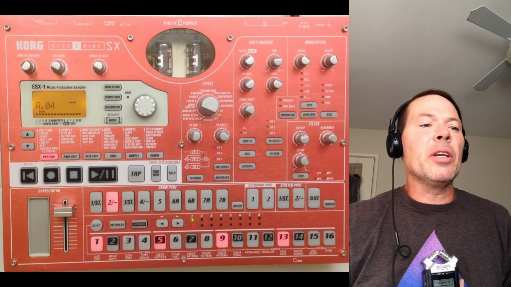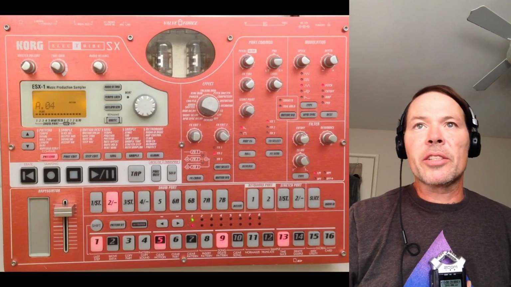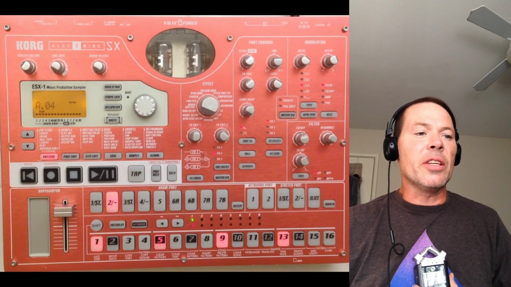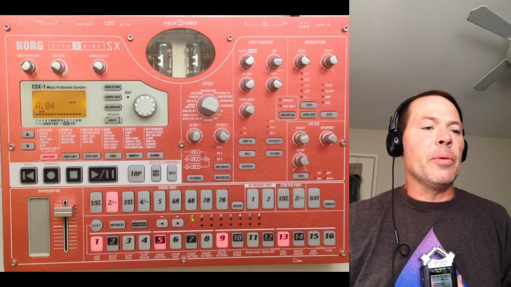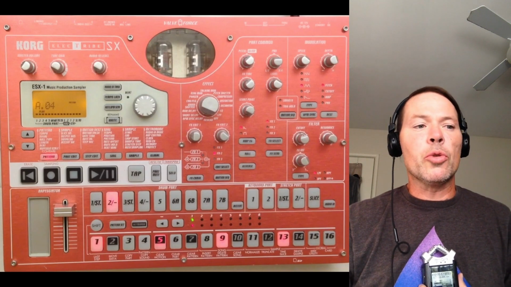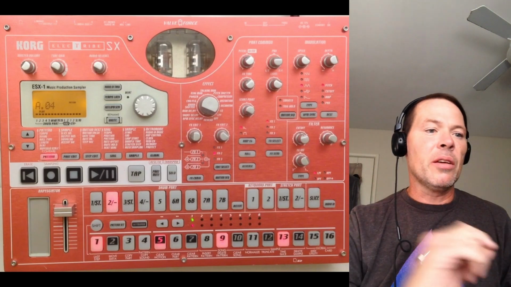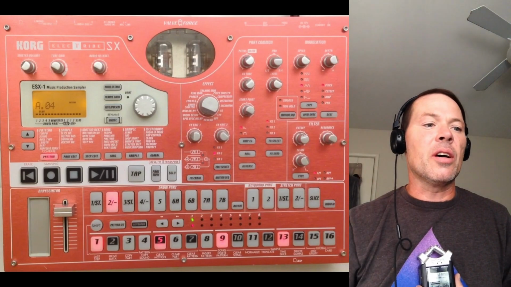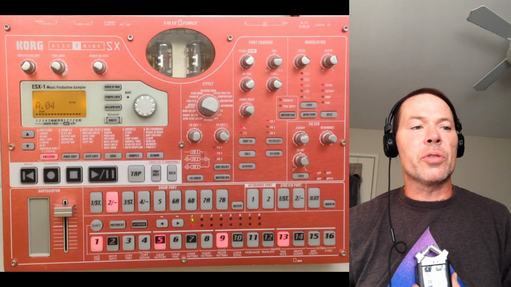So today we're going to be doing some melodic techno or progressive house in the Korg ESX. We're going to be using a pack that I have released, link in the description, but you do not need this pack to make these patterns or to use this technique, right?